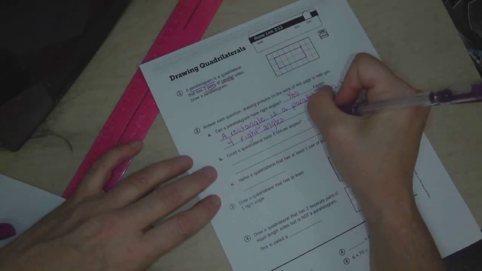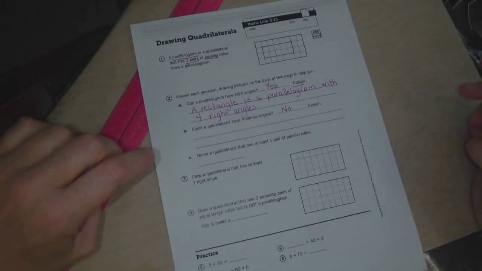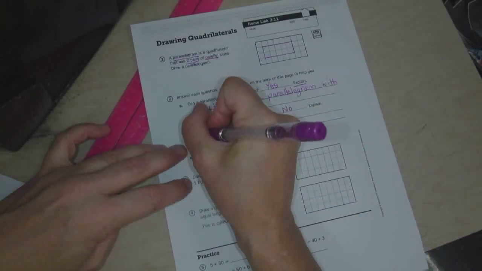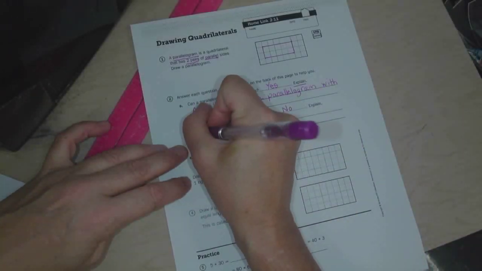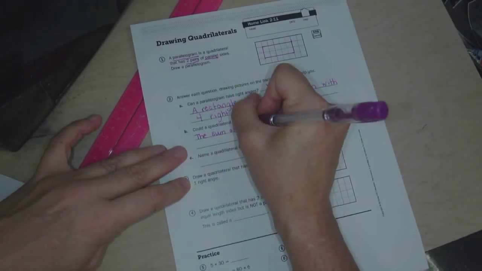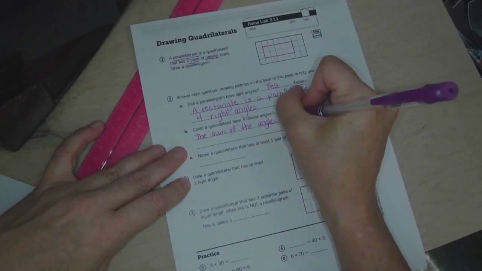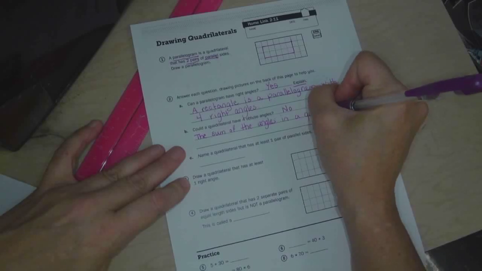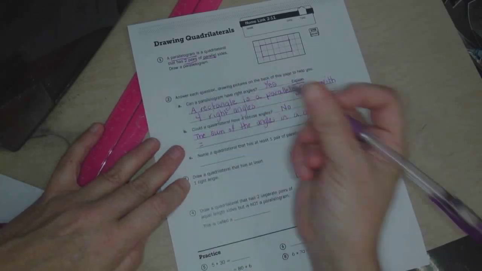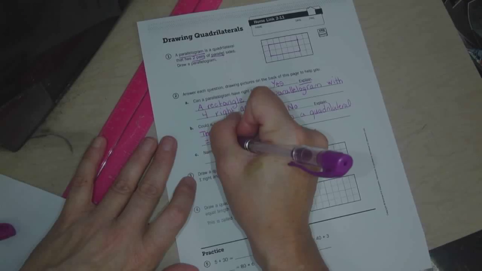Let's think about it in terms of degrees. Do you remember what I told you today about how many degrees are in a quadrilateral? The sum of the angles in a quadrilateral equals 360 degrees.